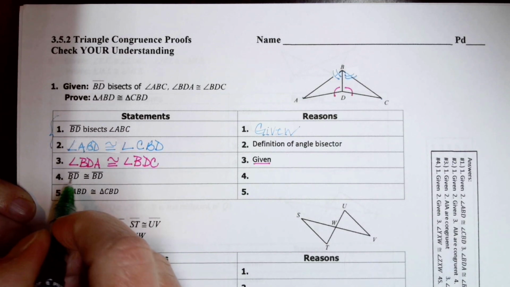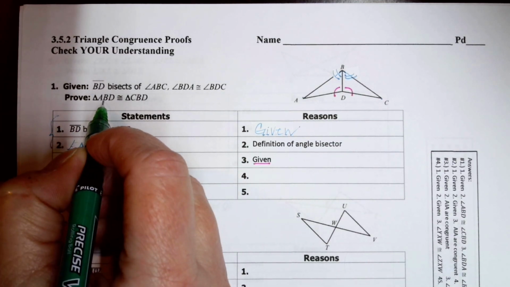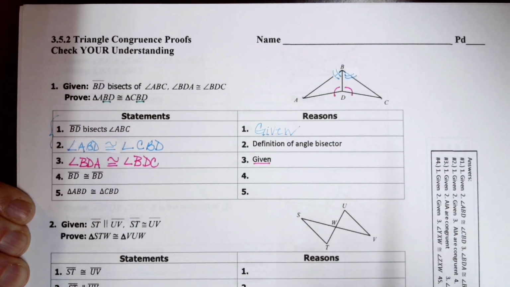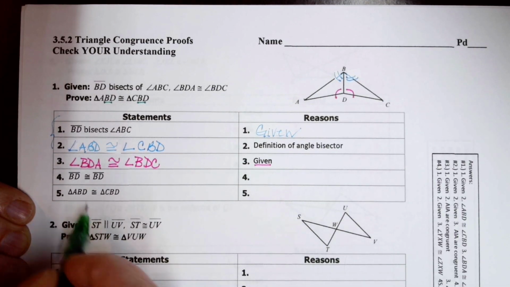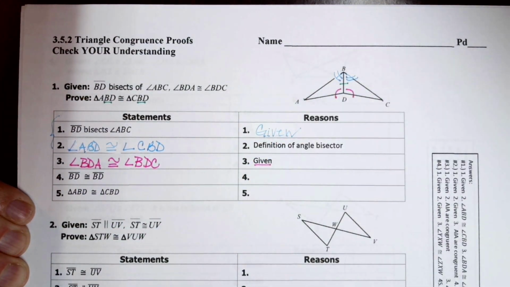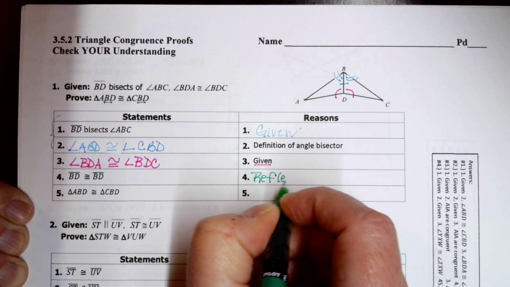Next part, B to D is congruent to B to D. And again, I'm just noticing up here, BD in this first triangle goes from the second to the third position. Second and third position in the other triangle, it's the same order, and that's why those are going to be the same. So again, when we have an overlapping piece, we define that with the reflexive property.